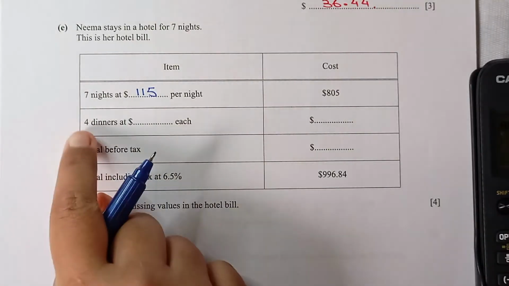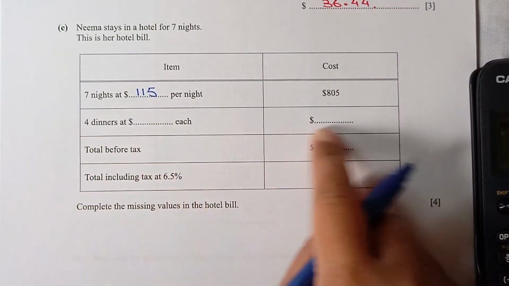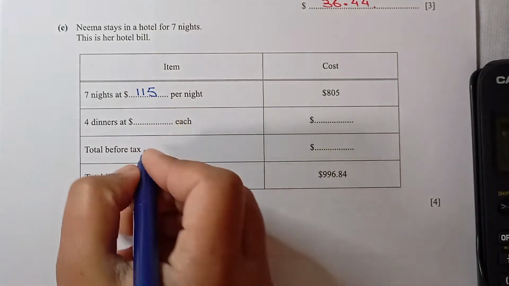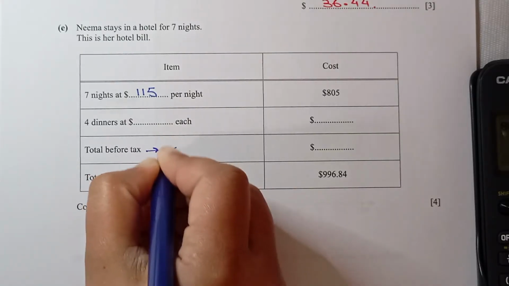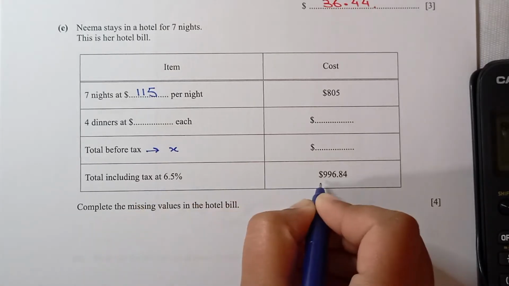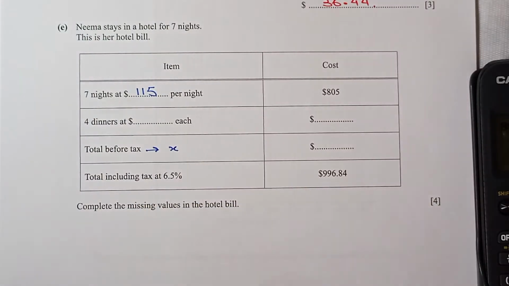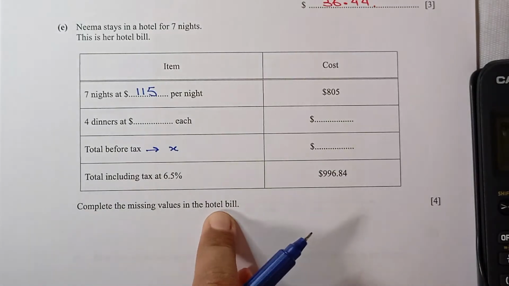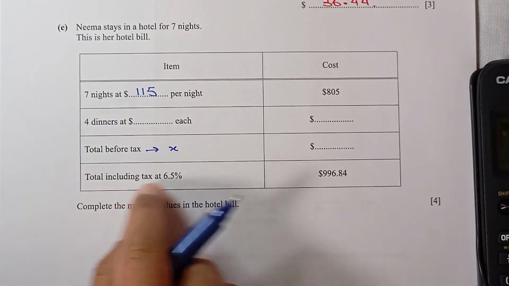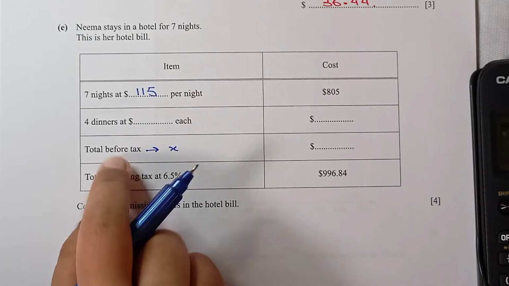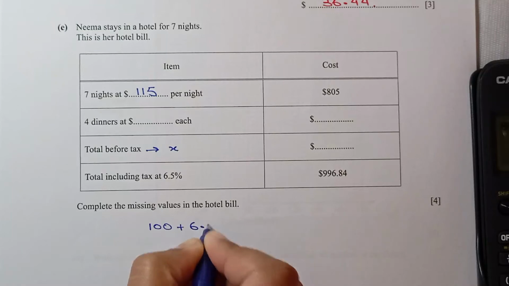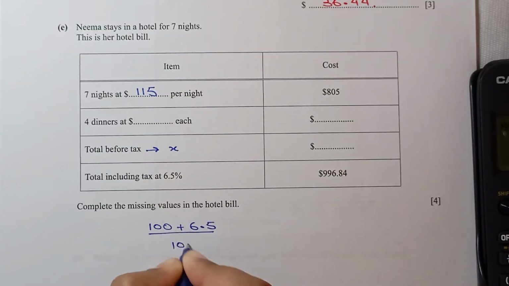Now there are 4 dinners, and we need to find the cost of 4 dinners and the cost of 1 dinner. Let's say the total before tax is X, and this X represents 100%. The total including the tax at 6.5% would be this. We need to complete the missing values in the hotel bill using this information.